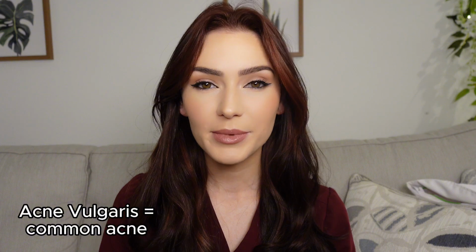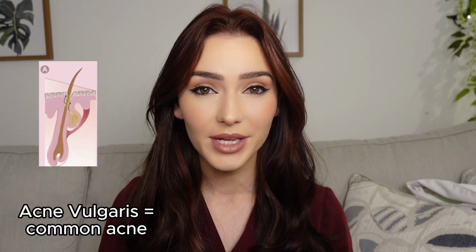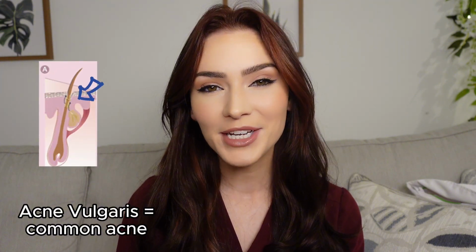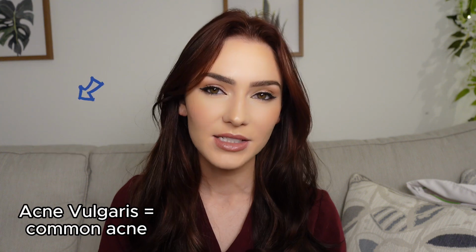So acne vulgaris, or common acne, is a chronic inflammatory condition of the pilosebaceous unit, which is where the oil gland or sebaceous gland and the hair follicle connect. Acne affects about 85% of adolescents, and although it is most common among adolescents, it may also affect adults too, especially post-adolescent females. Acne tends to be worse in areas of the body where the oil glands have a higher concentration, so the face, chest, back, and shoulders.